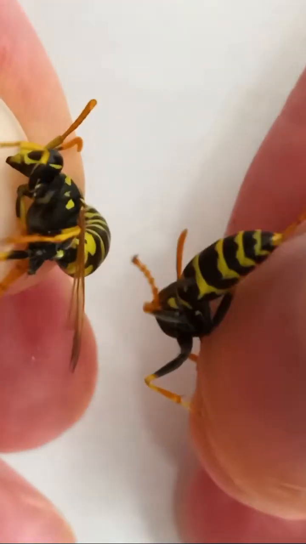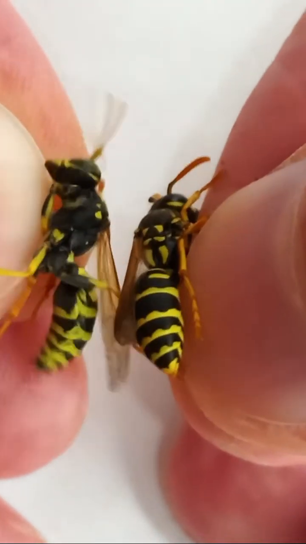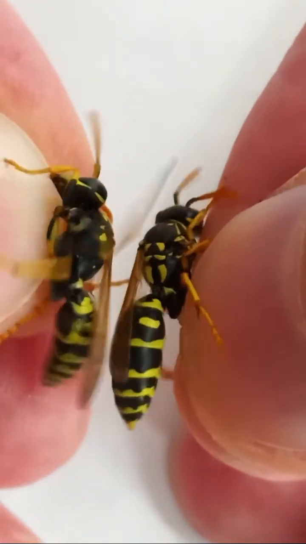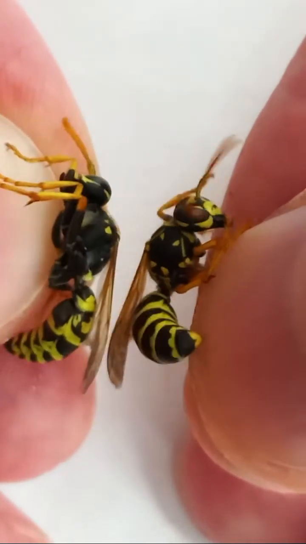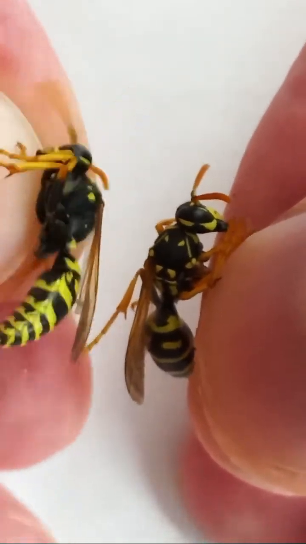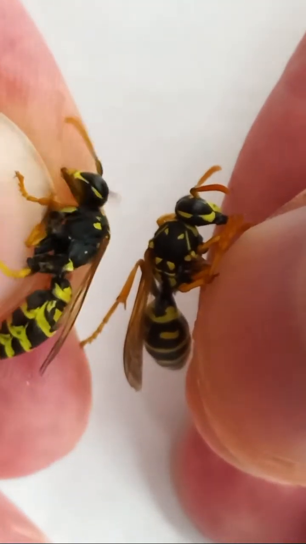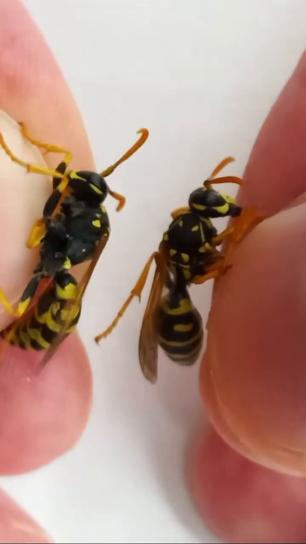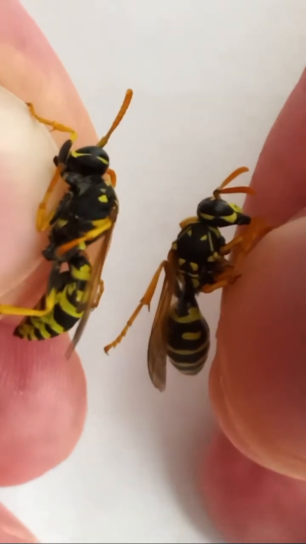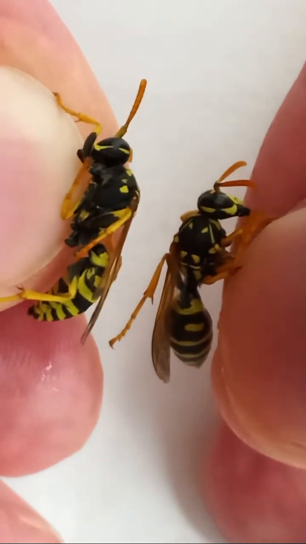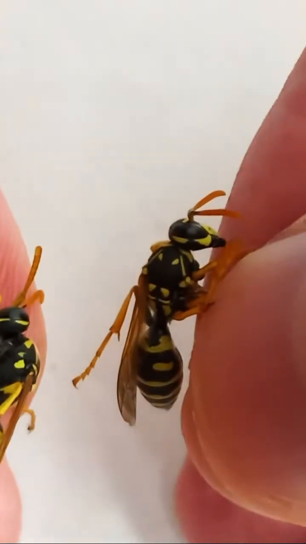So you can recognize who is who. We have different antennae. Antennae of male, left side, this one, yellow, and scapus, the base of antennae of female, this one, is dark. Male is brighter. Male is not stinging, but female is stinging.